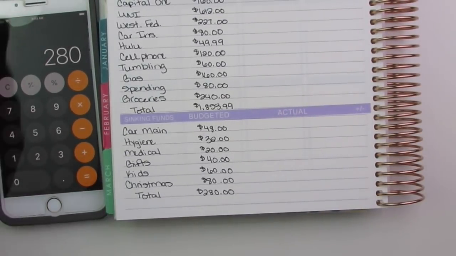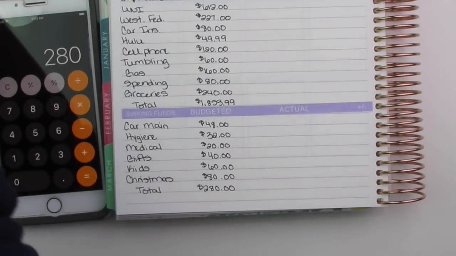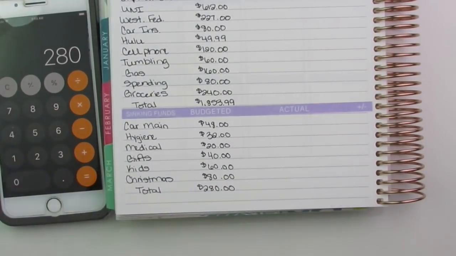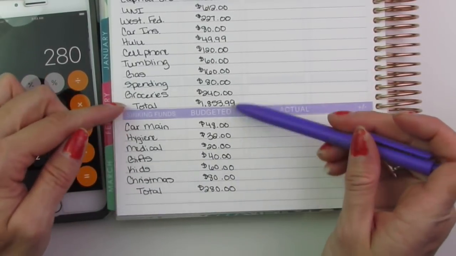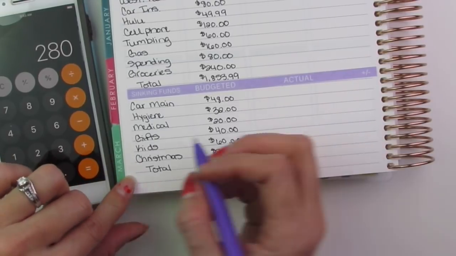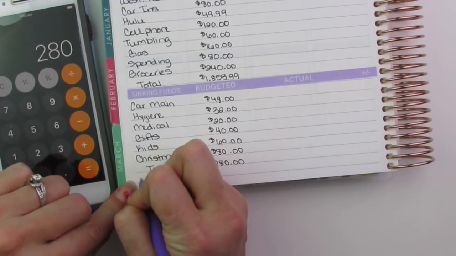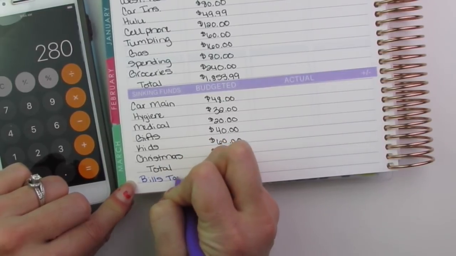Okay, so now maybe I'll do my big total at the bottom in a different color. I'm going to do the total of my expenses and sinking funds here. So we'll just put bills total.